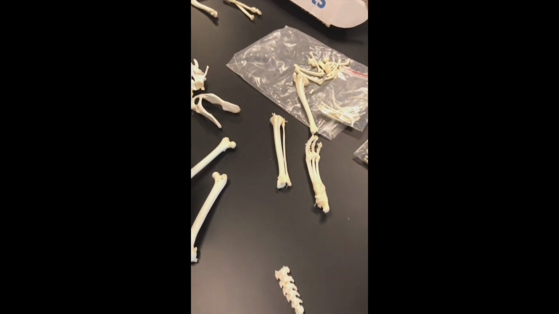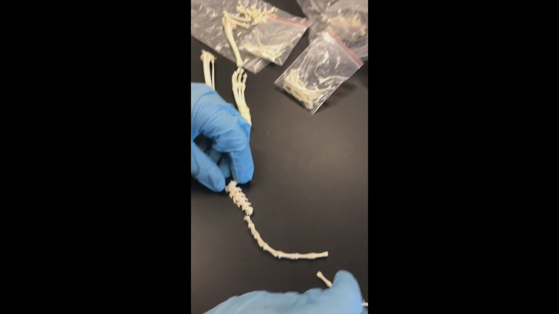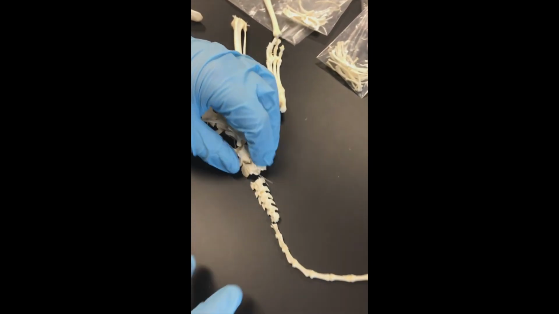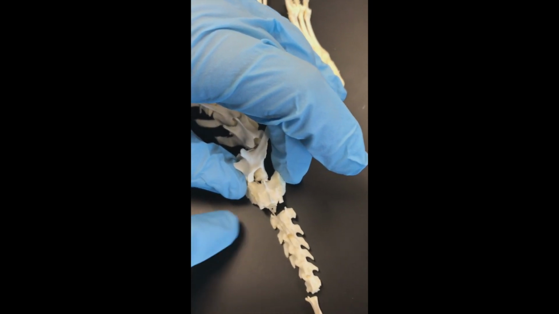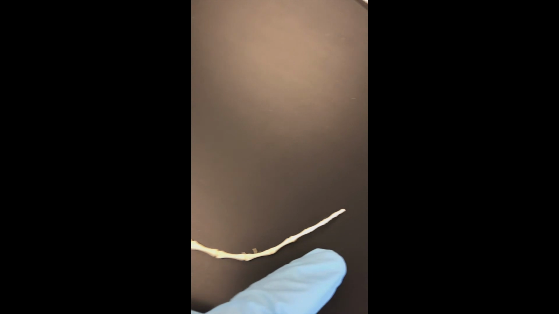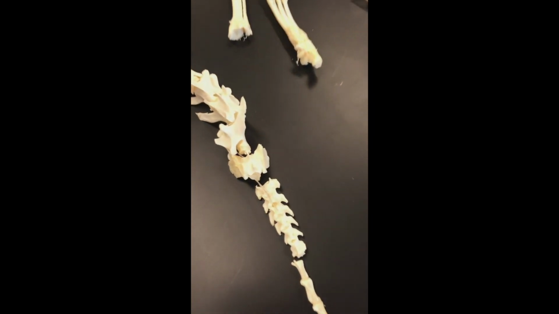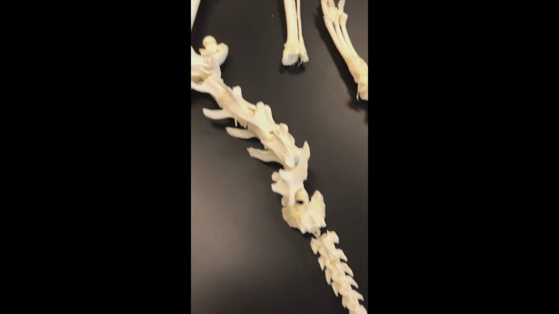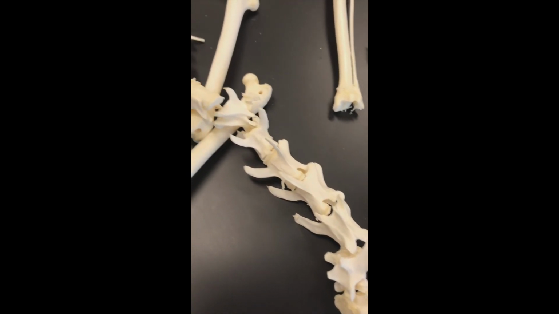Cats are also going to have a very long tail. So here's your coccygeal bones. You can see that they're going to be past the sacrum here. Coccygeal bone all the way down until you get to the tip. So that's kind of the main differences between humans, chimps, and cats, is a lot of that long, long tail.